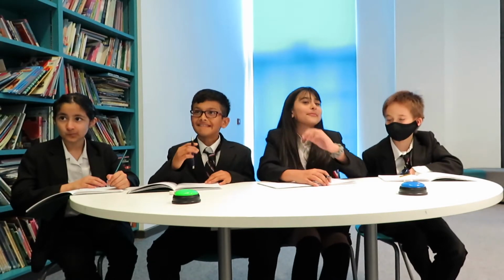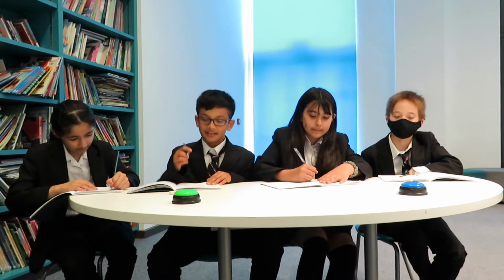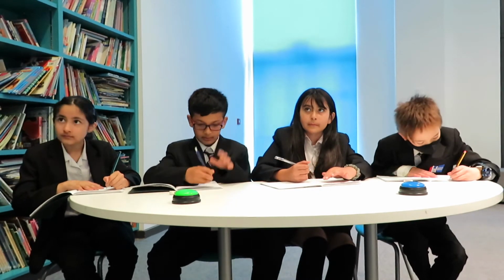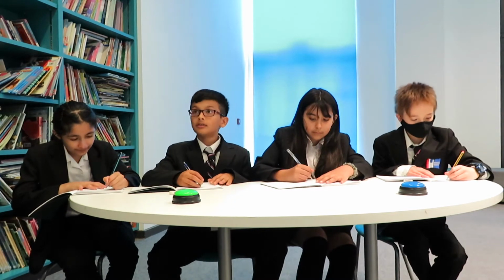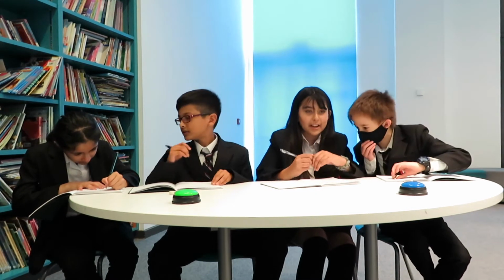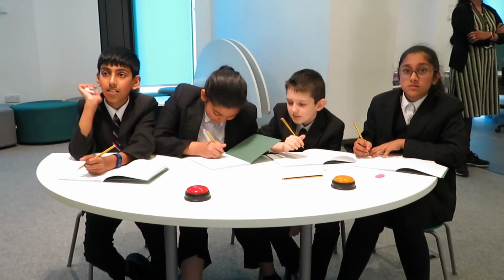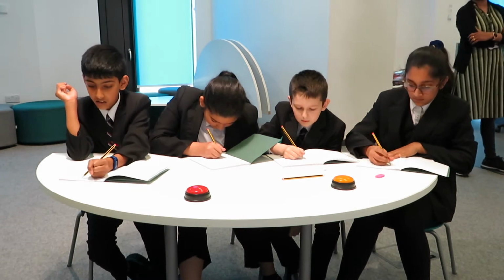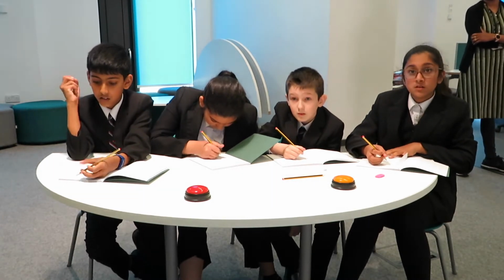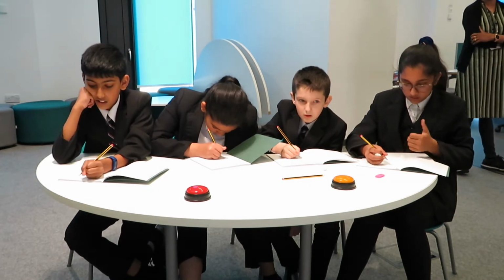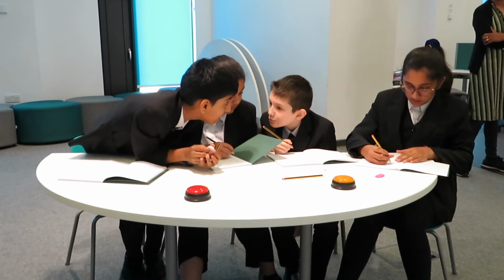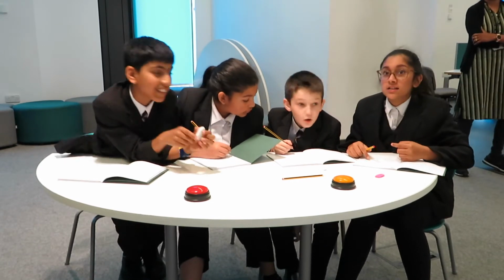Correct. Hawthorne, if n equals 14, what is the value of n plus 16? 30. Correct. Rowan, if n equals 23, what is the value of n subtract 7? 60. Correct.